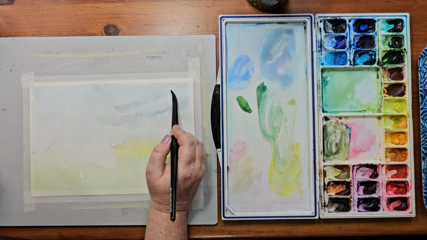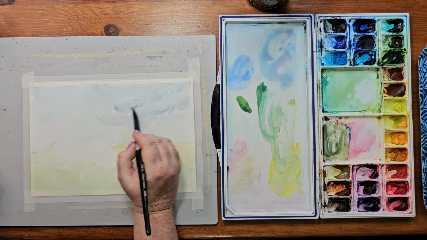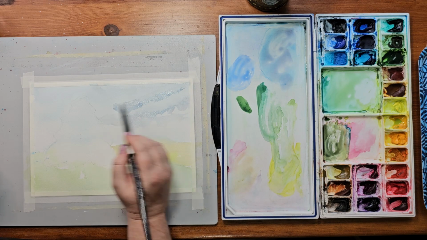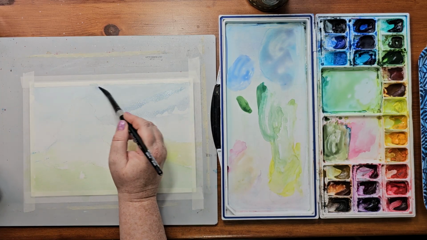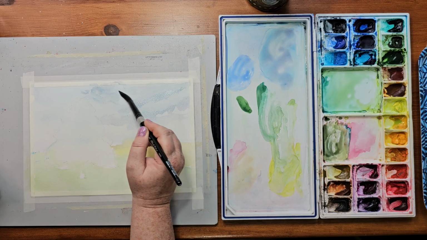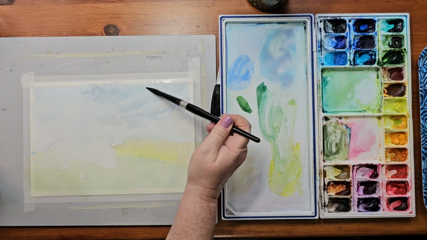I'm just looking at my reference photo. I'm keeping these really simple. A little more color, a little more value, a little bit of pouncing to keep it soft. And then we're going to come in. It comes in like this. So I'm using my brush on its side and I'm just bouncing it around.